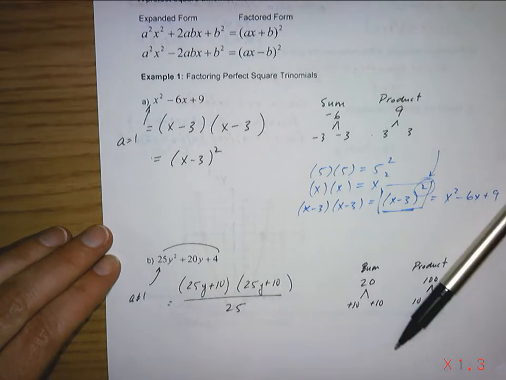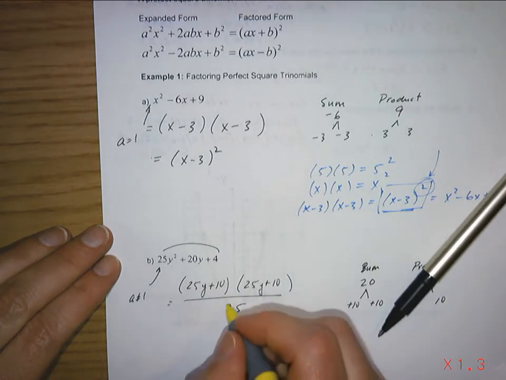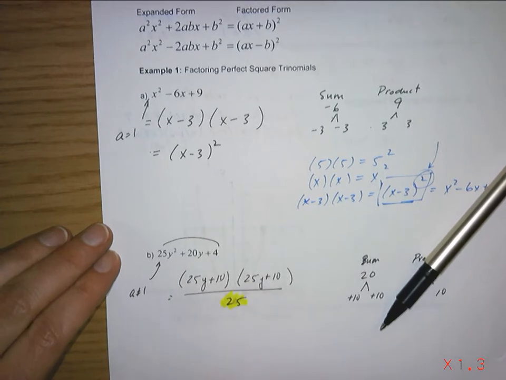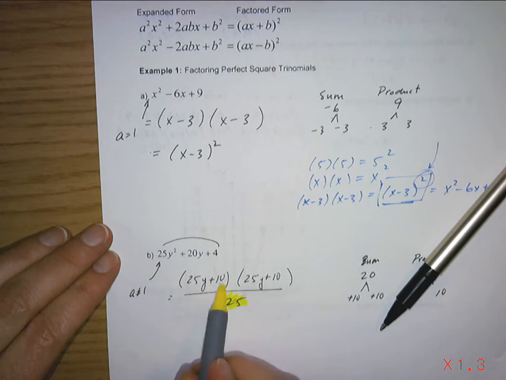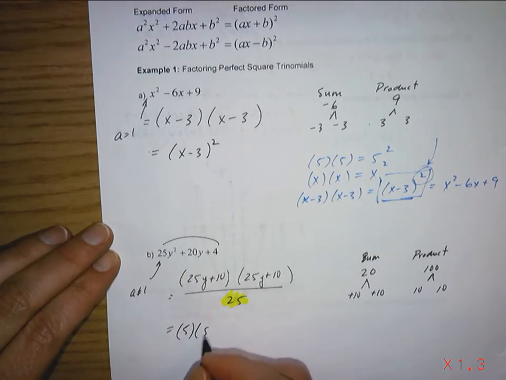Remember, when you do seesaw, we need to be able to get rid of the number on the bottom. It's got to come out of the front. Don't take it from here or here. You got to make sure that you can common factor out of this binomial. And what's going to common factor out of a 25 and a 10 is a 5. And that'll leave you with 5y plus 2.